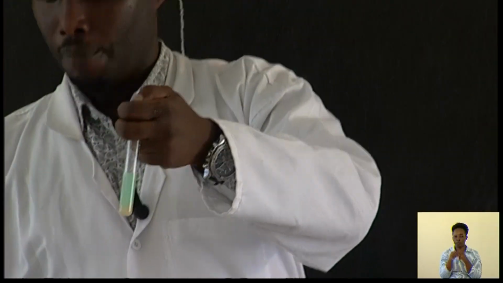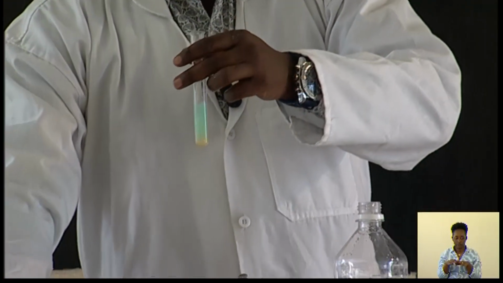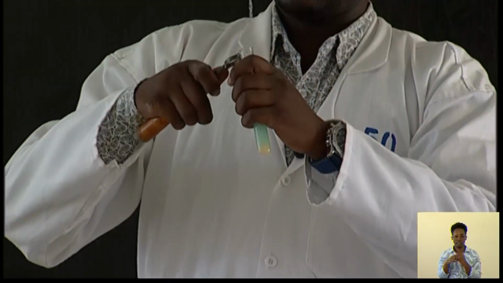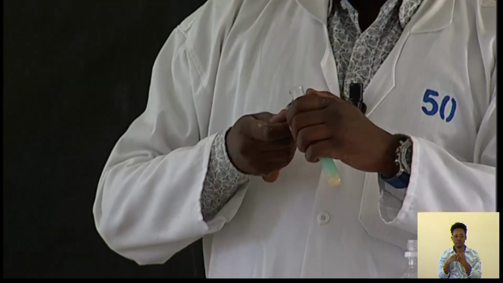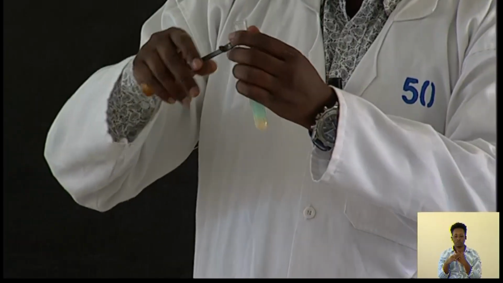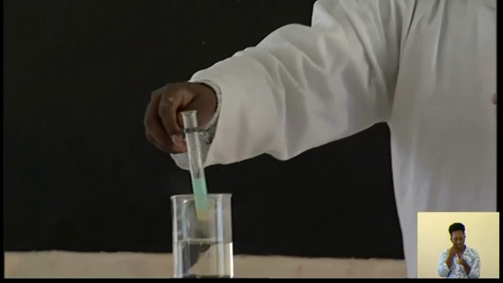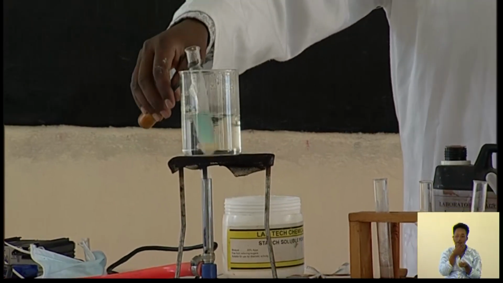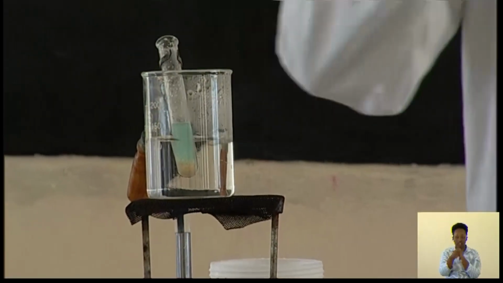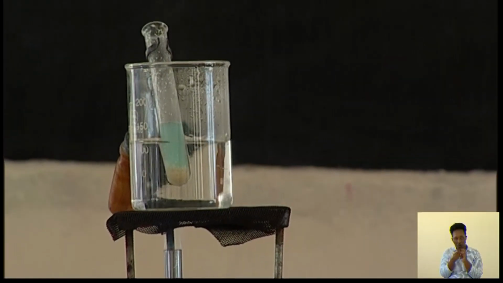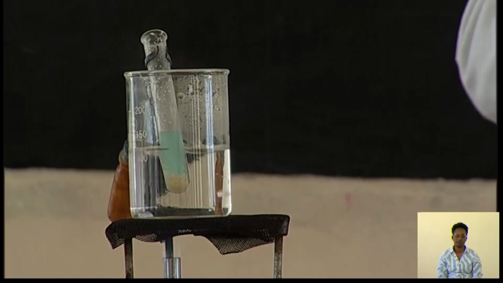Now from there, I have to get another one, and I put it in boiling water. Automatically, I have to make an observation. The observation is concerning color changing. Okay? It will be blue.